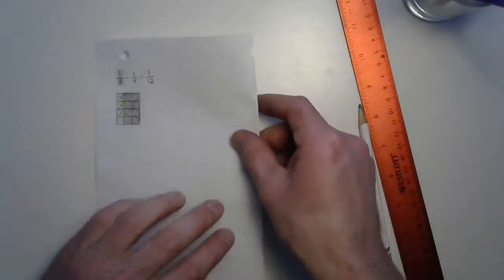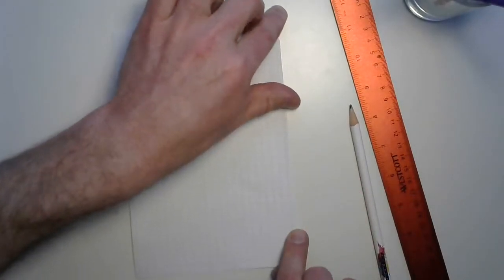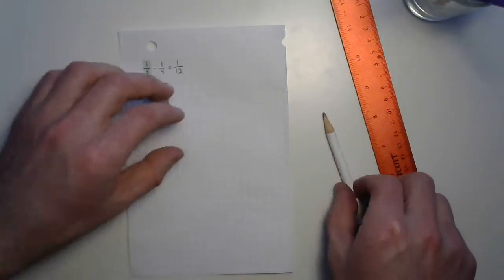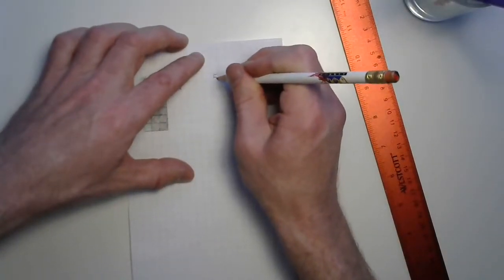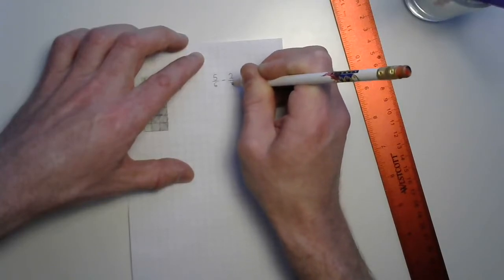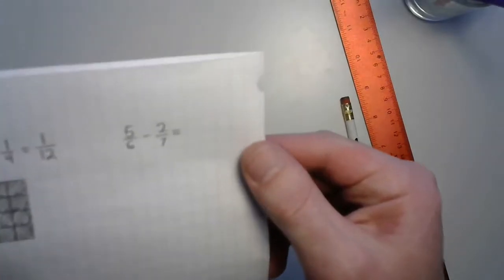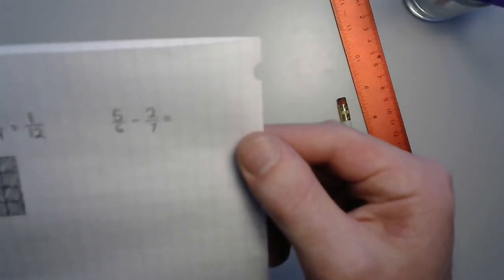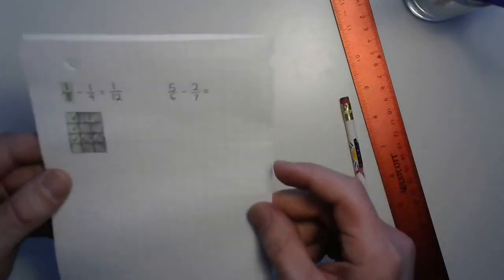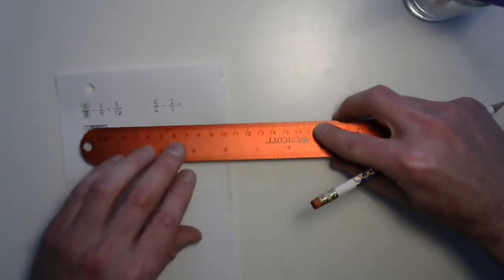Let's try something a little bit more strange and wondrous, like 5/6 minus 2/7. 5/6 minus 2/7, and that rectangle will be defined by 6 and 7.